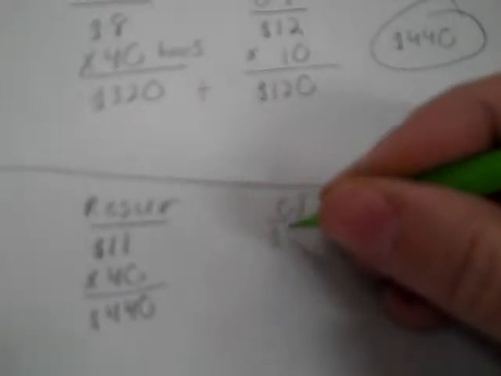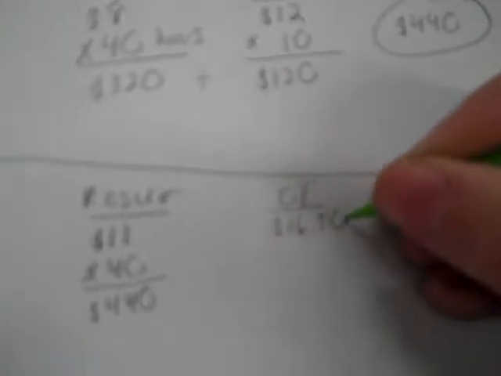Now, again, to find the overtime pay, we take this money amount here times 1.5, okay? So I take 11 times 1.5. Now it says 16.5, not 165. You don't want to write 165. There is a point. You got to be watching for those points. So 16.5 means $16.50. Okay.